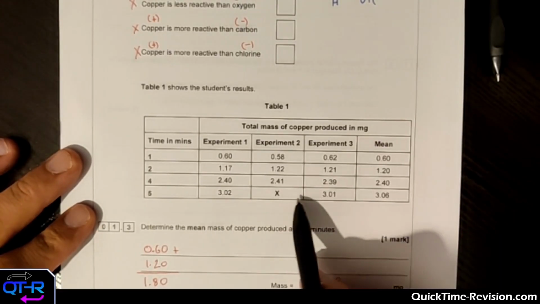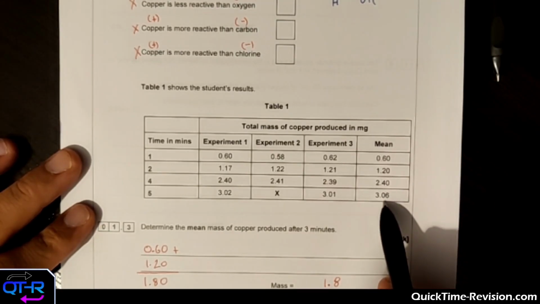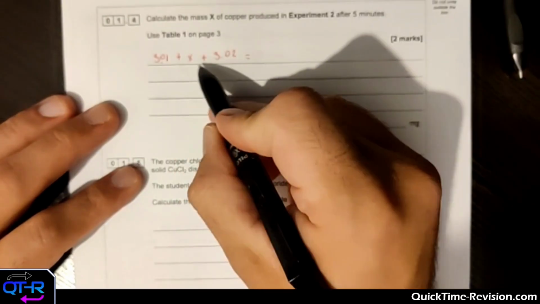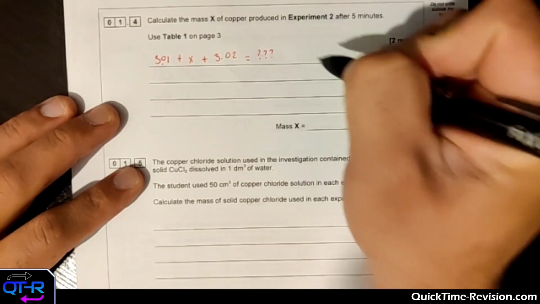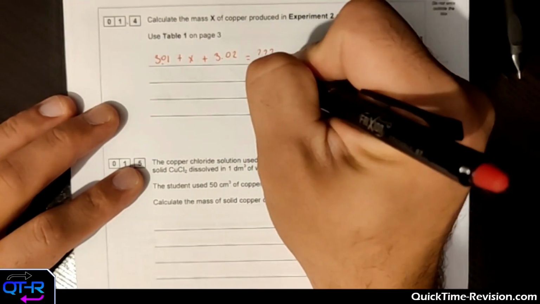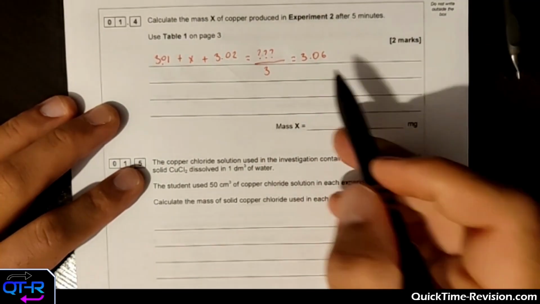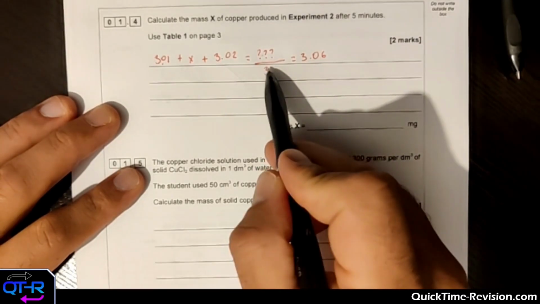They're asking us to find this number over here. Now we know that when they added these 3 together, it gave something, and then it was divided by 3, so we got 3.06. So let's have a look. Adding all those 3 together, it must give us a number, and when that number was divided by 3, it gave an answer of 3.06.